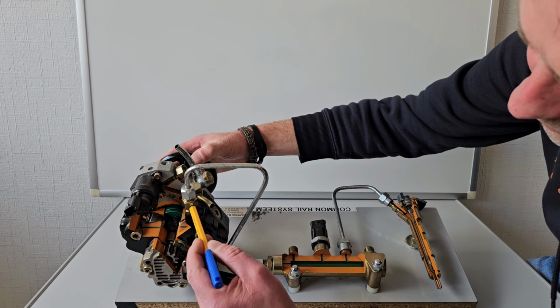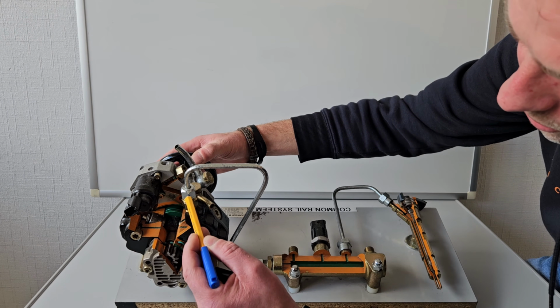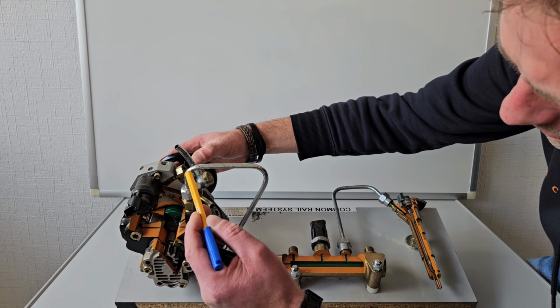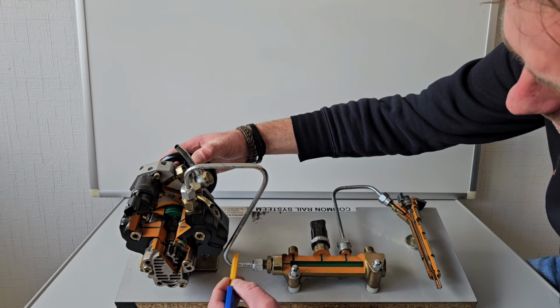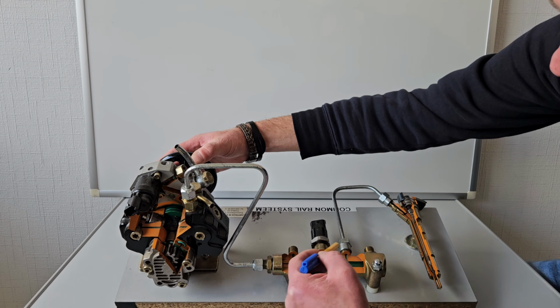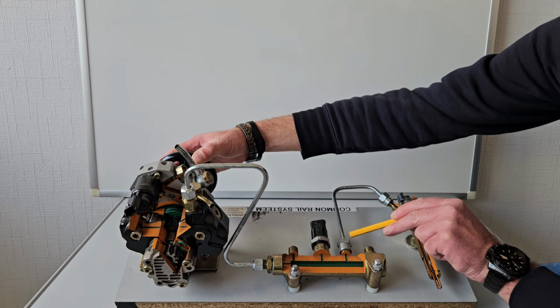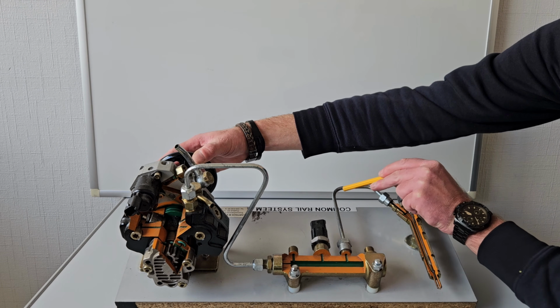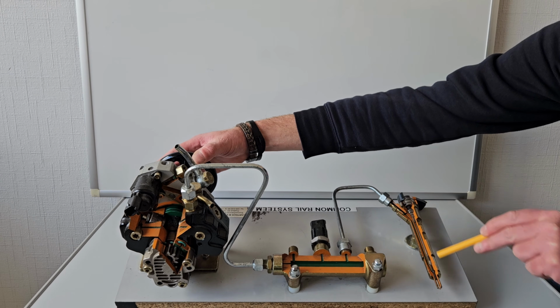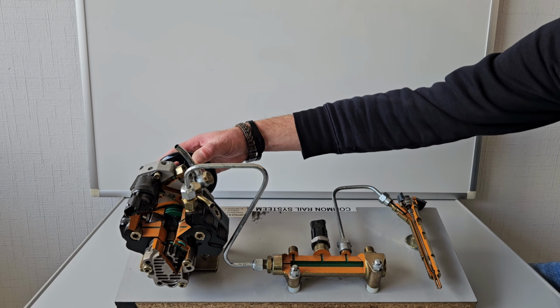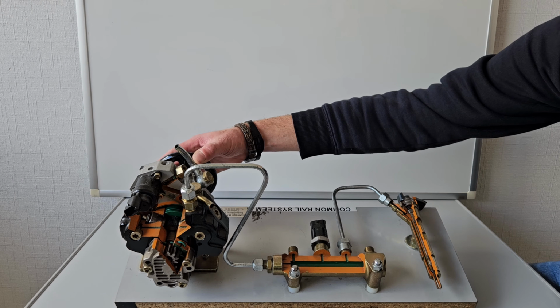This highly compressed diesel, like 1000 bars, is going through this line inside this common rail. On this common rail there is mounted the high pressure line going to the diesel injector, and the diesel injector injects the diesel inside of the cylinder.